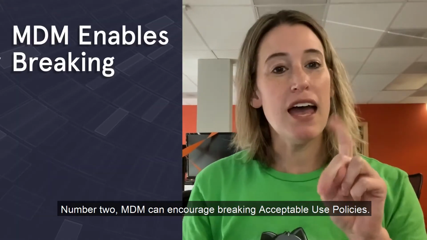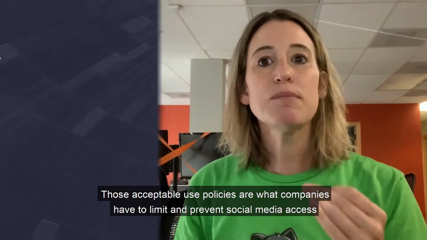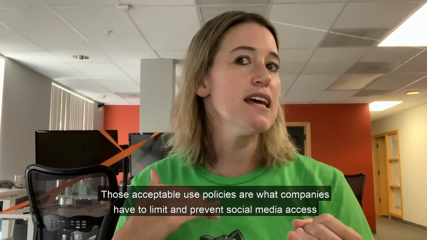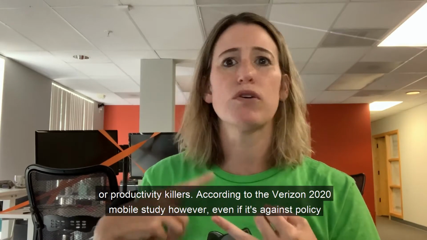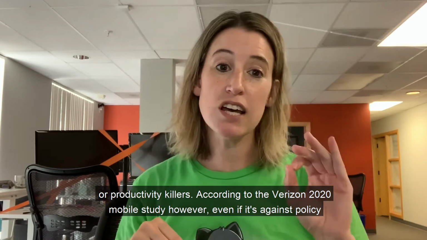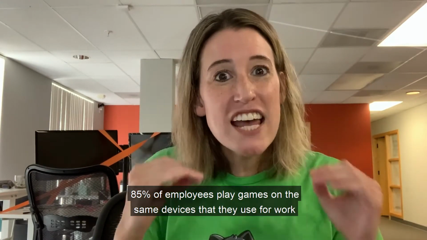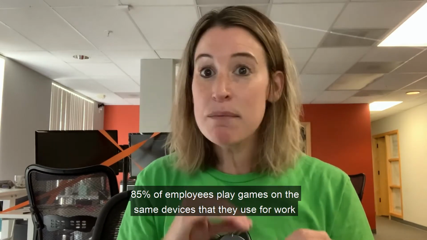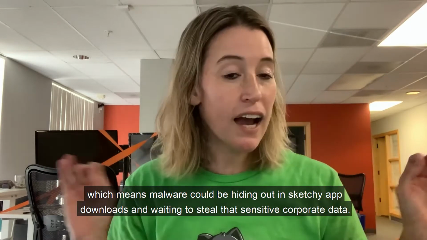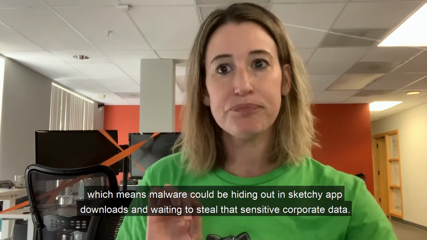Number 2, MDM can encourage breaking acceptable use policies. Those acceptable use policies are what companies have to limit and prevent social media access or productivity killers. According to the Verizon 2020 mobile study, however, even if it's against policy, 85% of employees play games on the same devices that they use to access for work, which means malware could be hiding out in those sketchy app downloads and waiting to steal that sensitive corporate data.